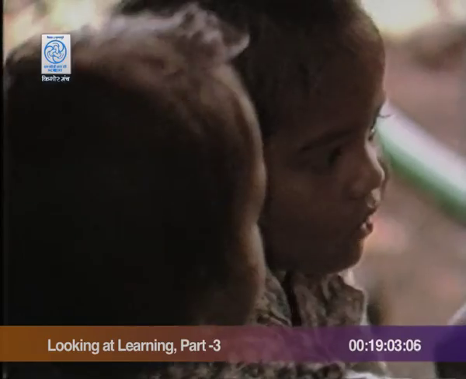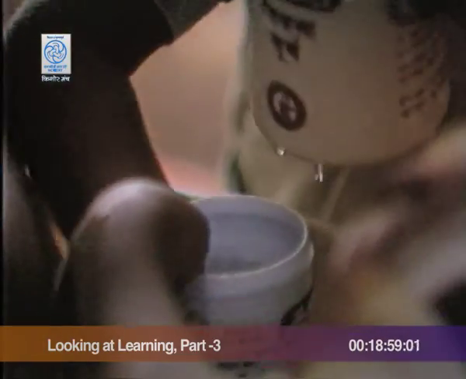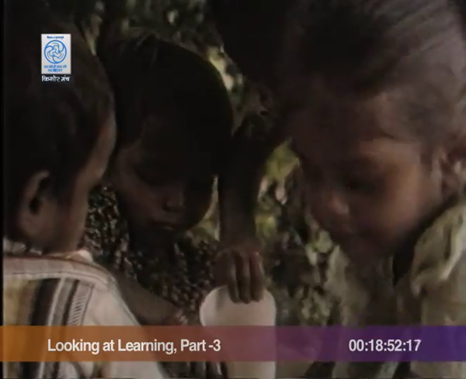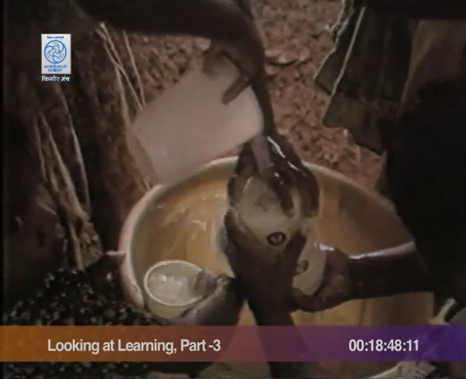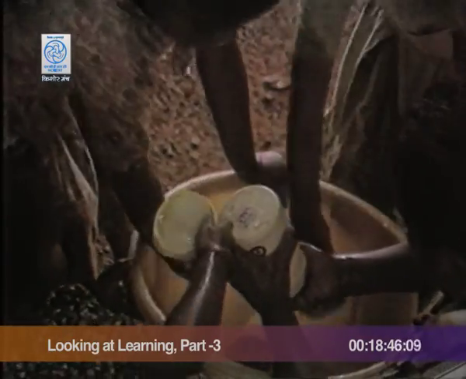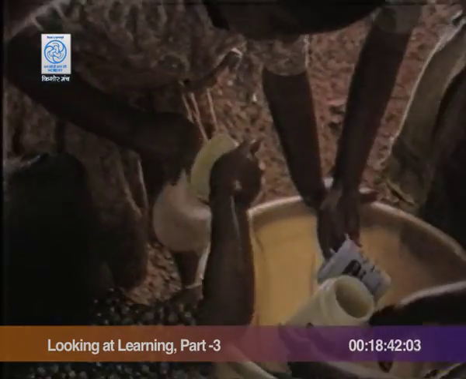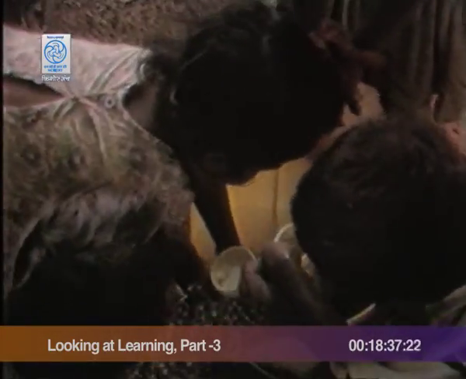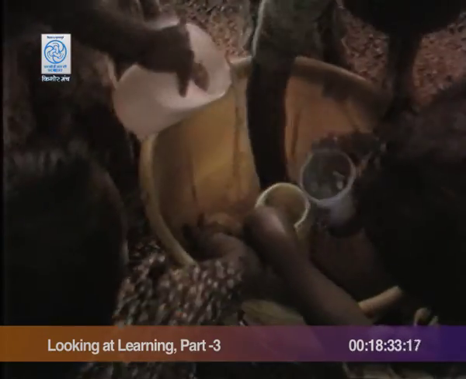But not through a cup. And then, if you turn the cup upside down, nothing goes in at all. Three small cups fill up the jar, and the children are beginning to understand what volume is all about.